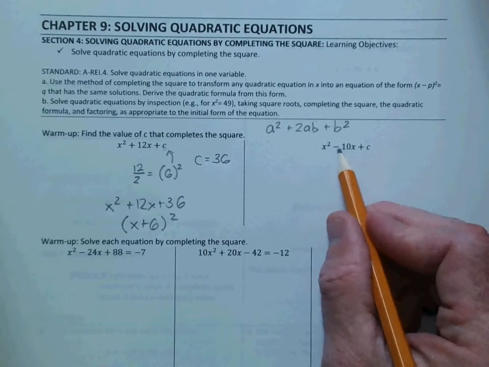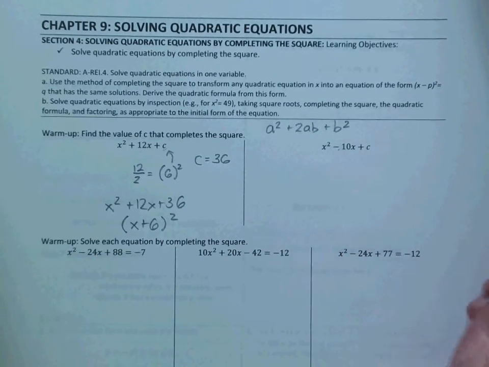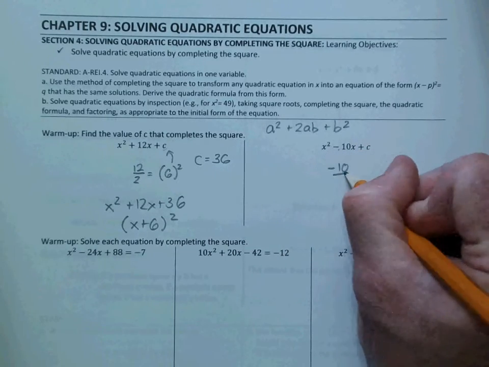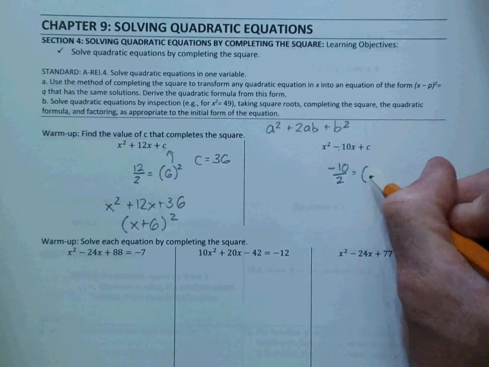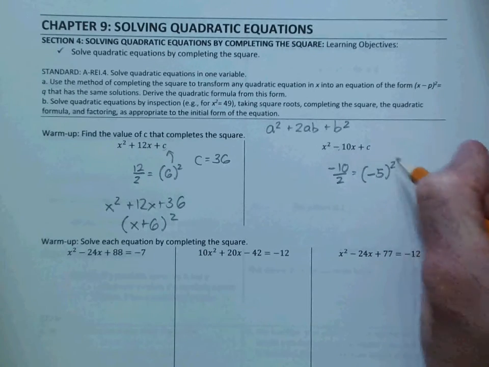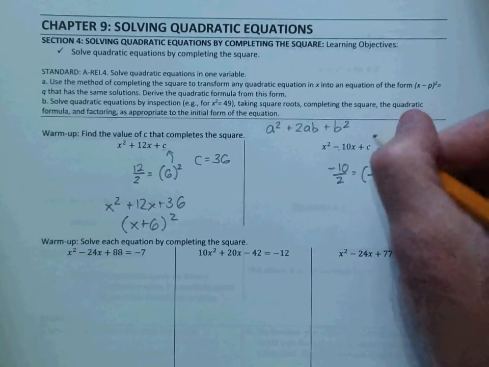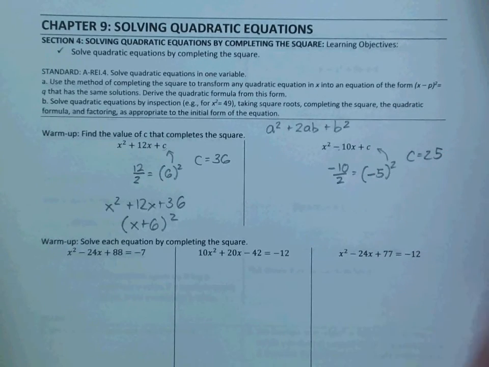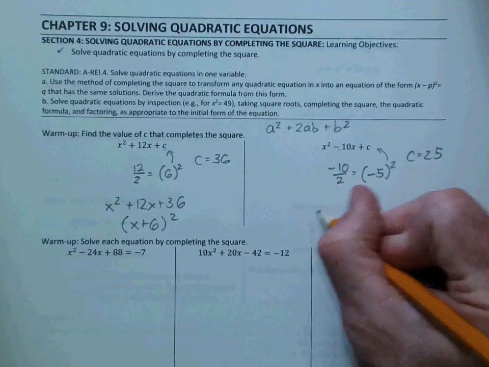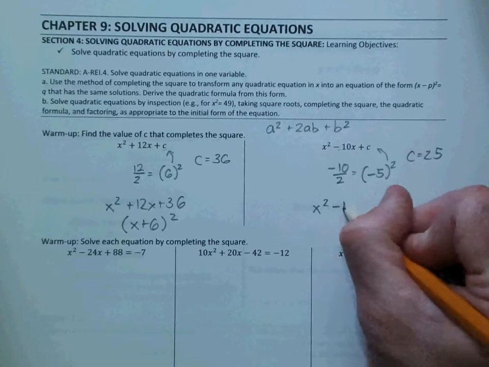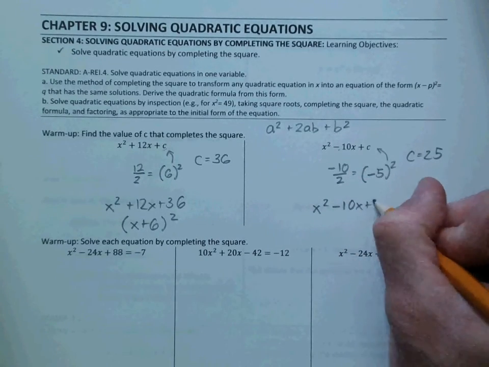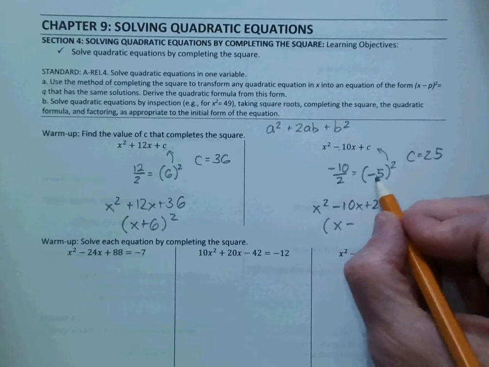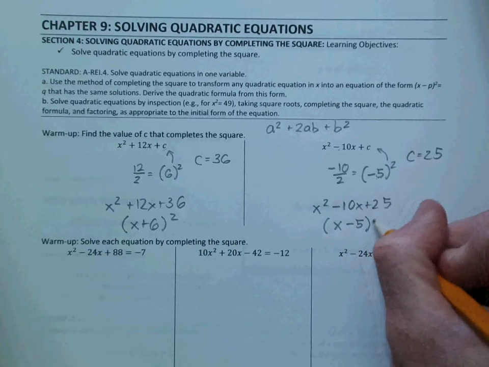Over here, take note there's a minus, and that's going to come into something we do. You're going to take your b, negative 10, divide by 2. That'll give you negative 5. Square it, and that'll give you your c. So your c here would be 25. So the perfect square trinomial would be x squared minus 10x plus 25, and that would factor as x minus 5 quantity squared.